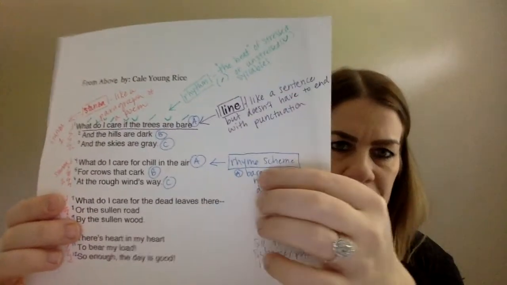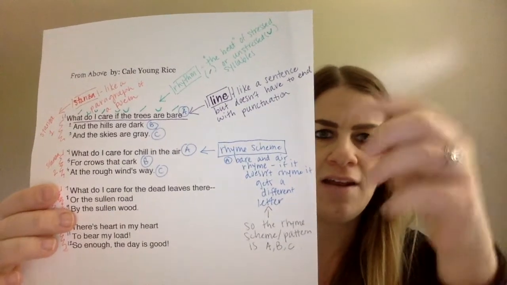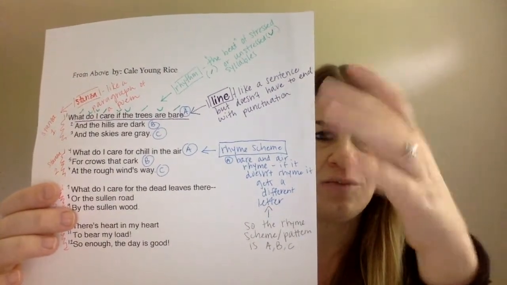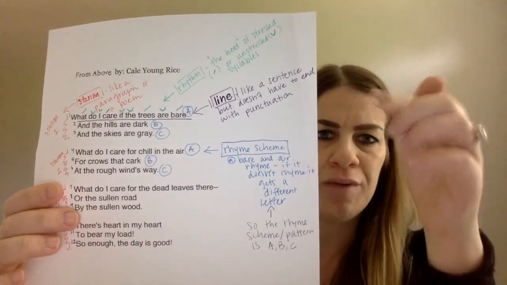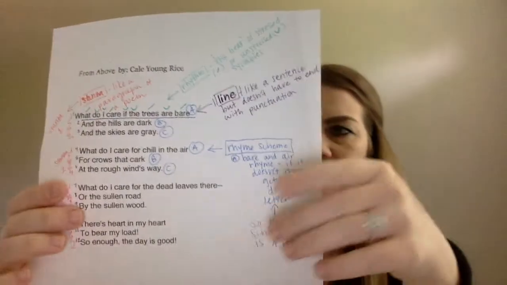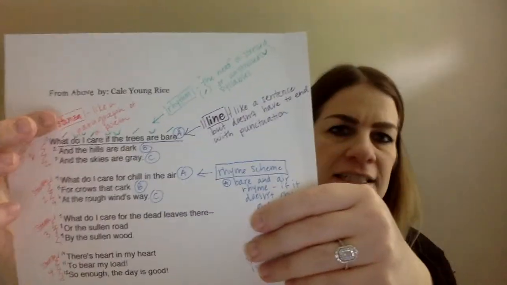Let's look at the example. So this is what's in your video. This is a poem called From Above by Kell Young Rice. And all we're really looking at, go ahead and read the poem too, but all we're really looking at is the different elements. So first thing to look at is the stanza.